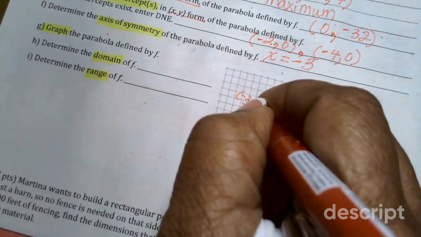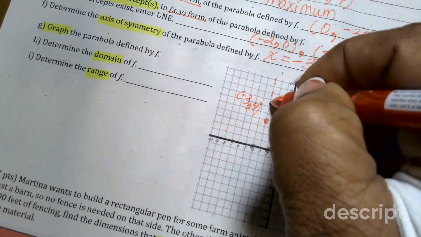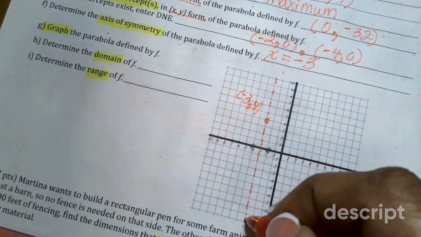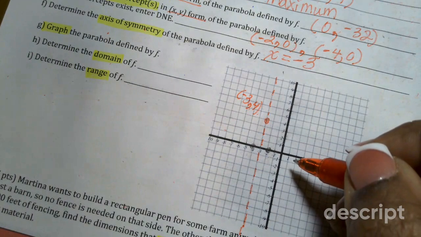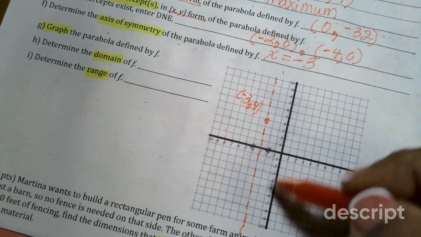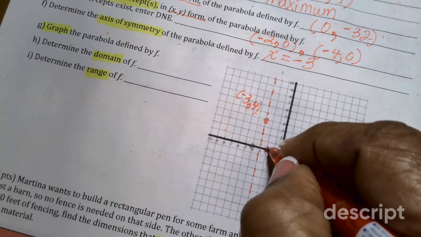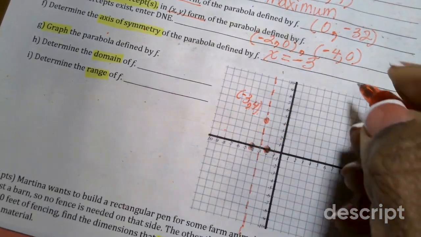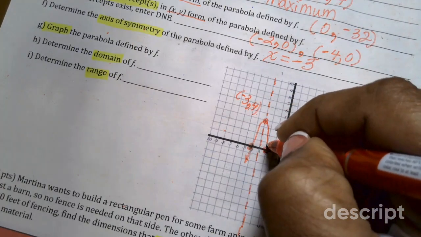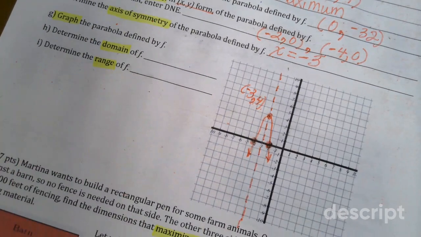-3, 4. And the vertex sits on the vertical axis of symmetry. So we sketch in our vertical axis of symmetry. And we have our y-intercept, 0, -32. That's beyond this 10 by 10 coordinate system. We also have our 2 x-intercepts. And that's enough information to sketch a graph. We want to draw a smooth curve of our parabola. Finally, we want to determine the domain and range.